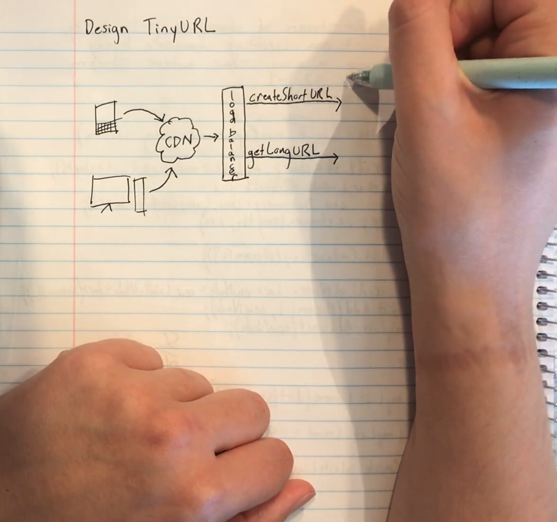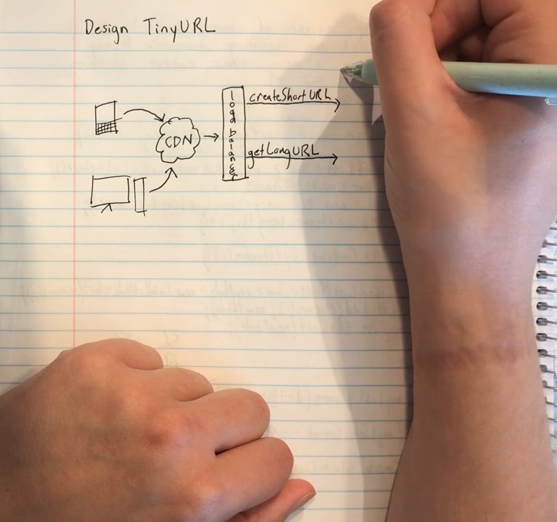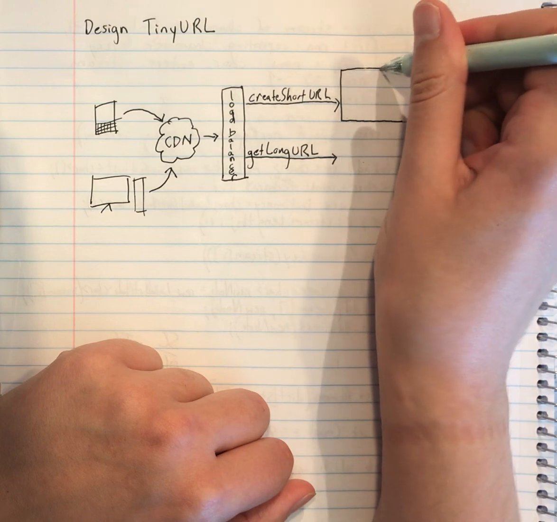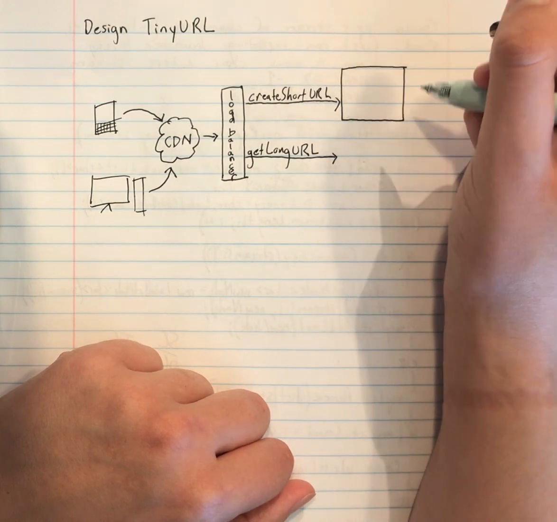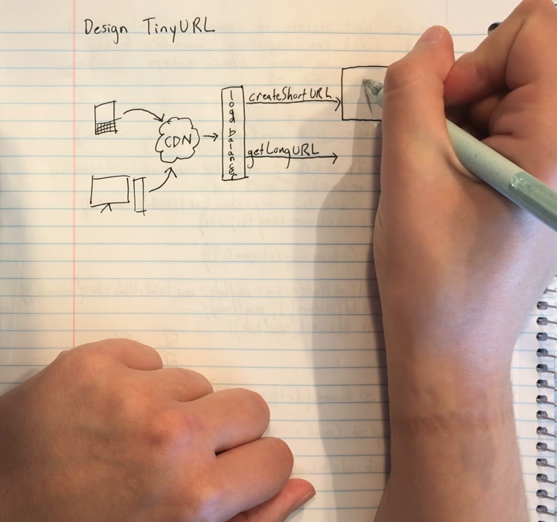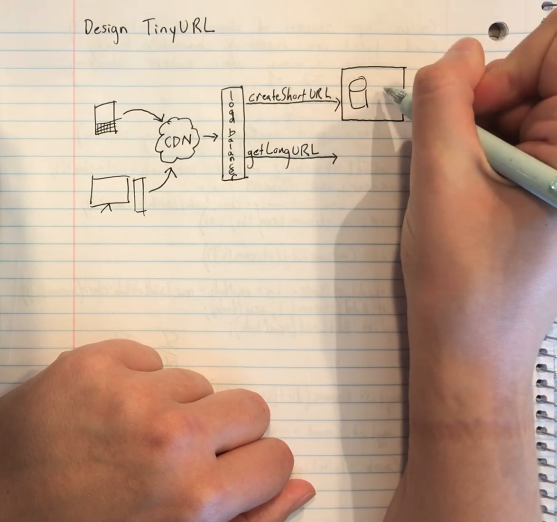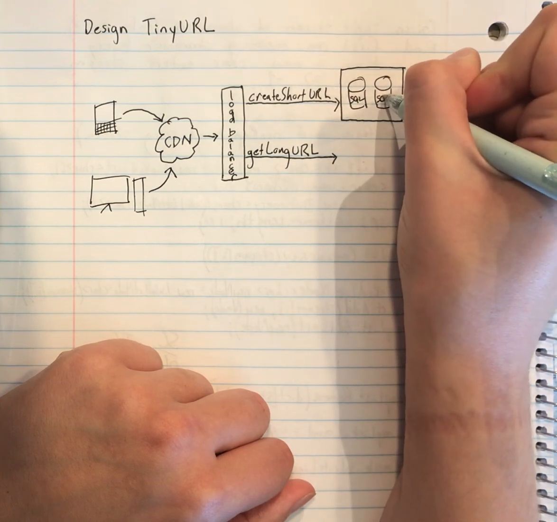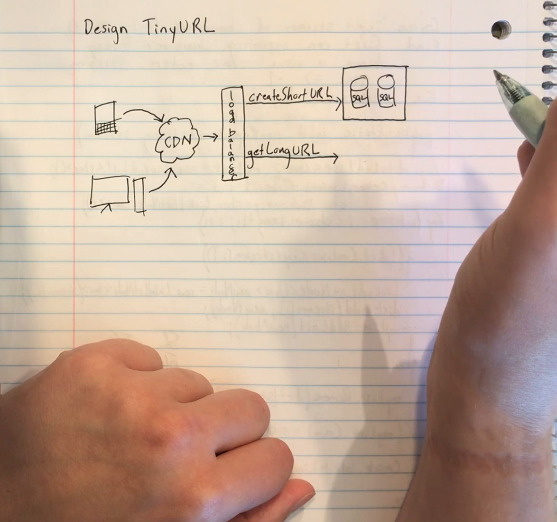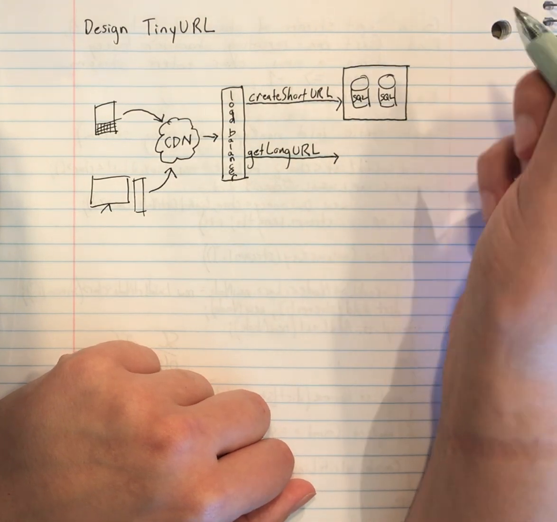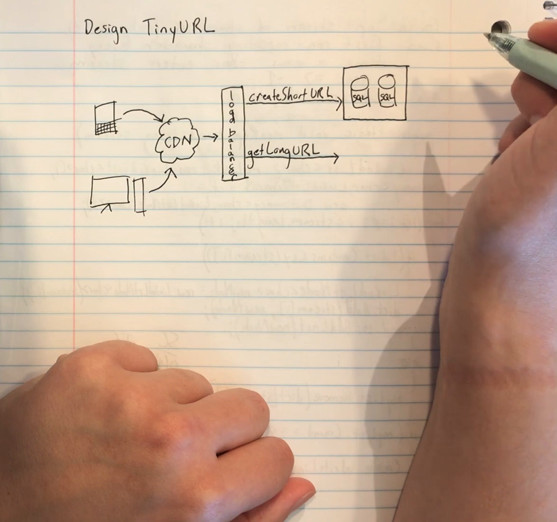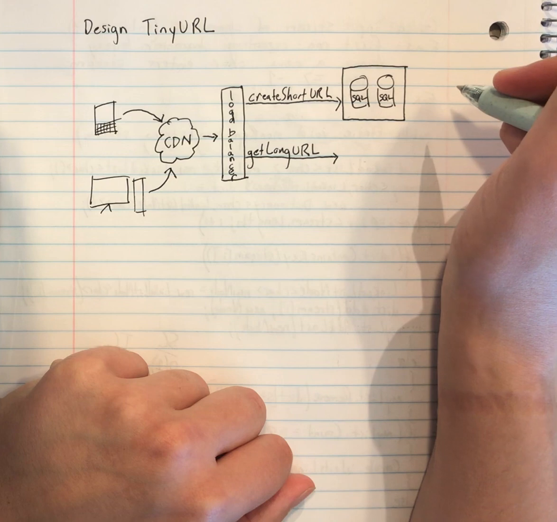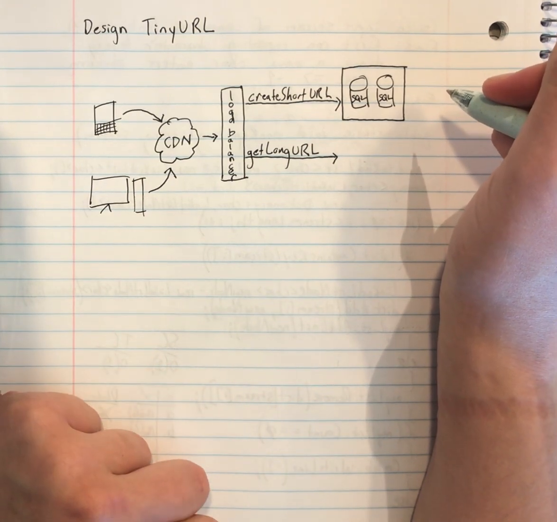So what's going to happen is I have a database here, a SQL database. That's going to store various keys that are generated using base64. So let me talk about that for a minute.